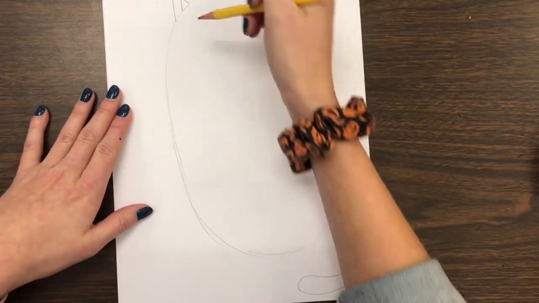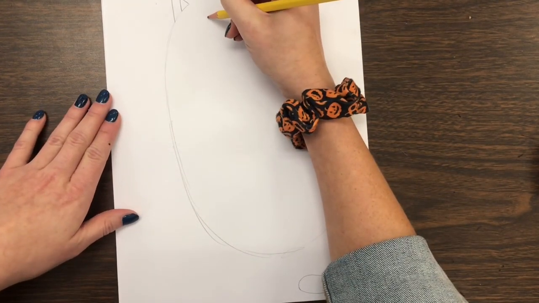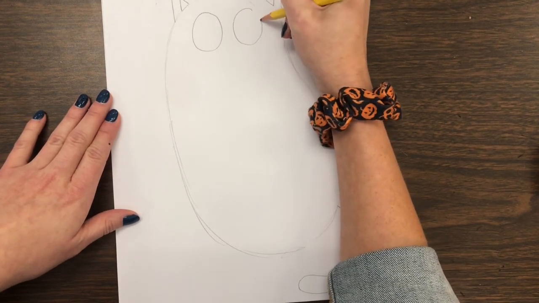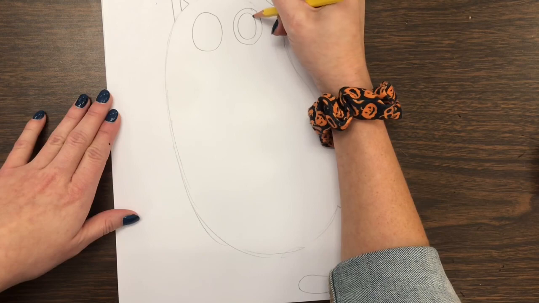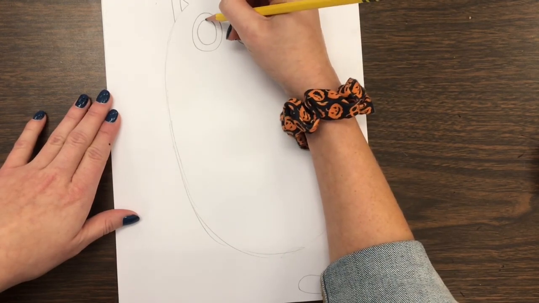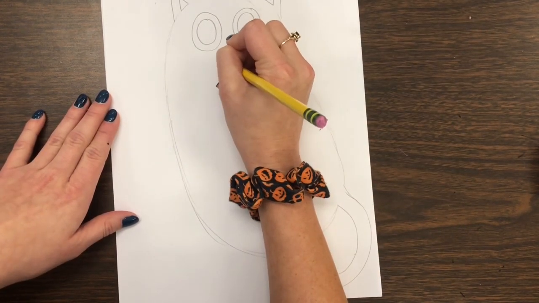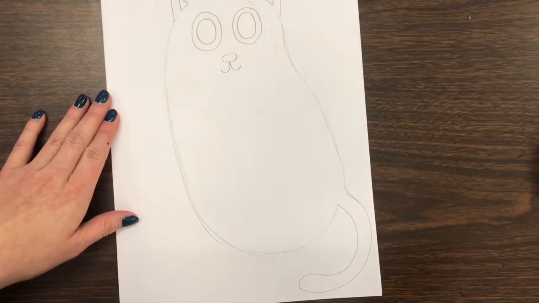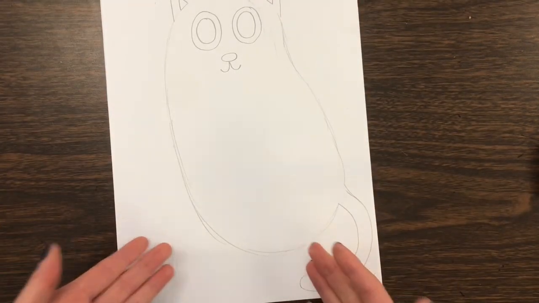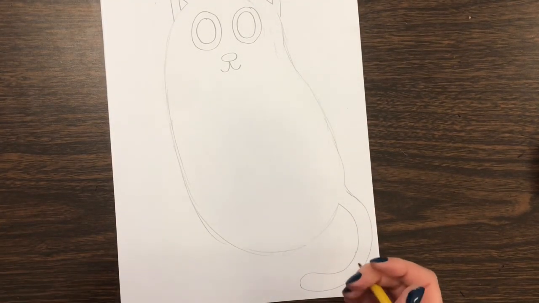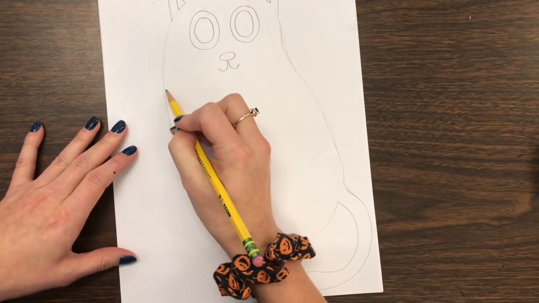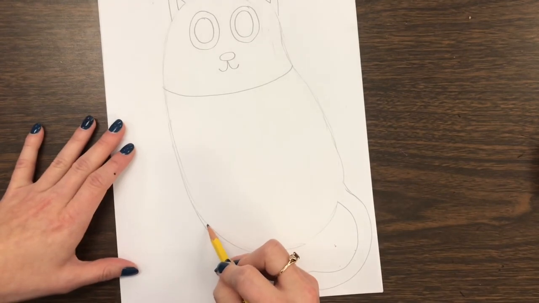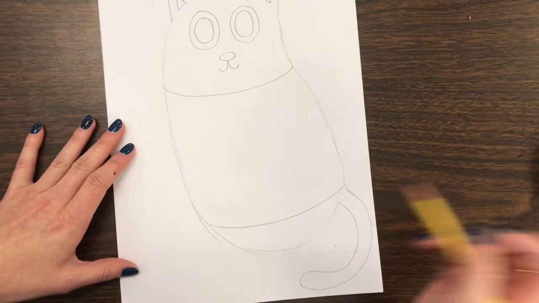And I'm going to give my cat some big eyes, just like Angie Rozelaar, really big circles. And then really big circles for pupils on the inside. And then the curved or the oval nose, and then 2 lines down for the mouth. And so now I have my cat's body. I'm missing his front legs, but we're gonna do that in just a second. I'm gonna add the curved line for the neck of the sweater, and then the curved line down at the bottom for the bottom of the sweater.